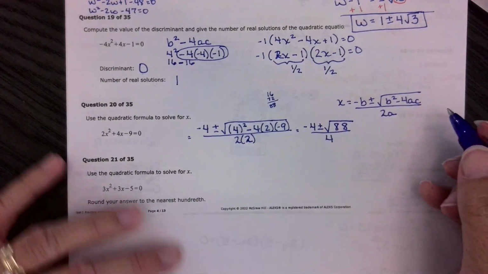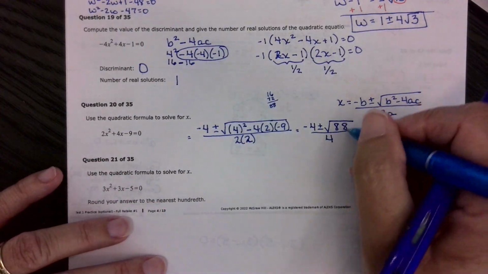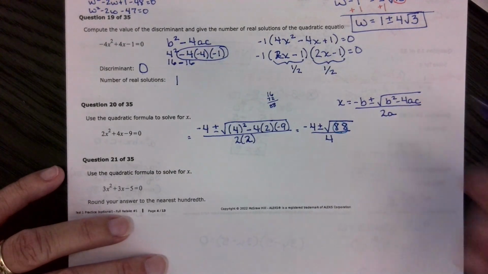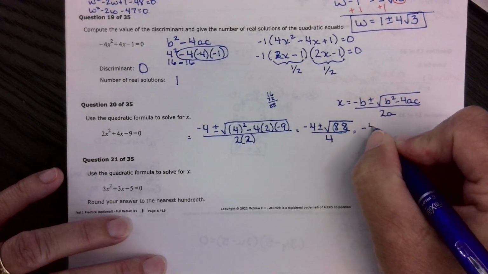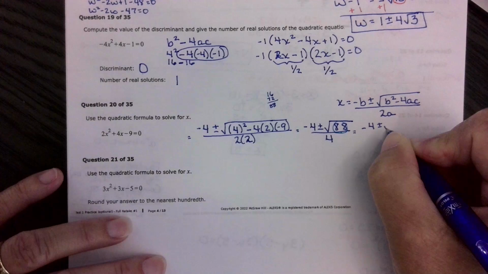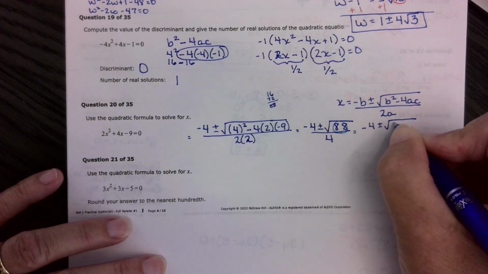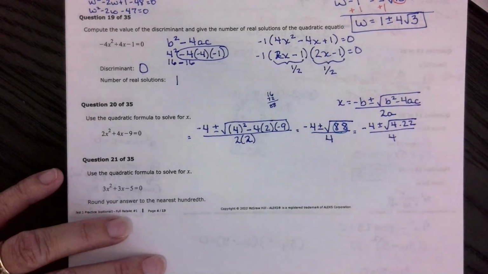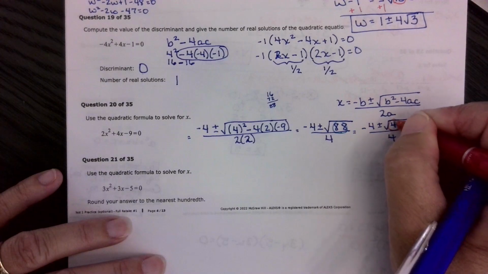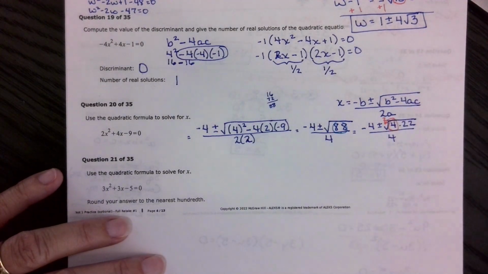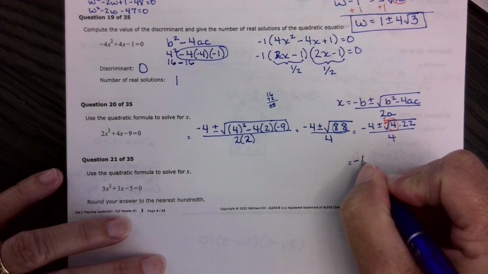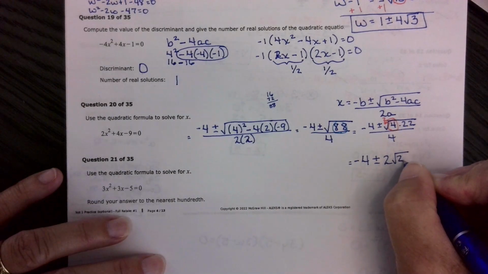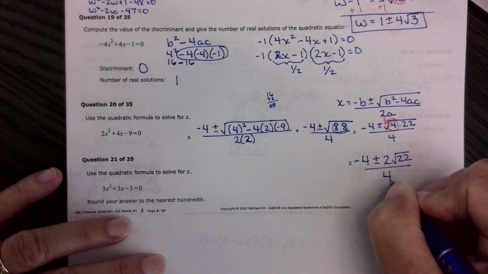The problem with this is there's a perfect square. I can rewrite that. Okay, so I can rewrite that as negative 4 plus or minus the square root of 4 times 22 all over 4. Well, right here, I can pull out a 2. So, because we always have to simplify, negative 4 plus or minus 2 times the square root of 22 all over 4.